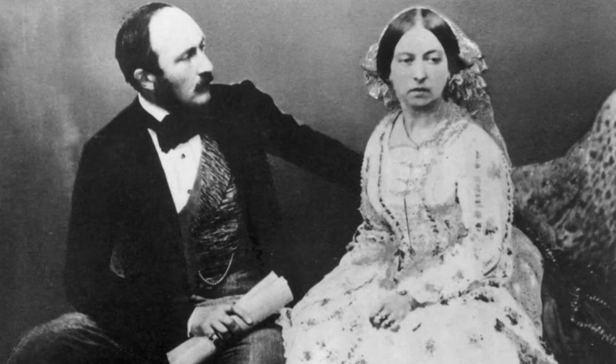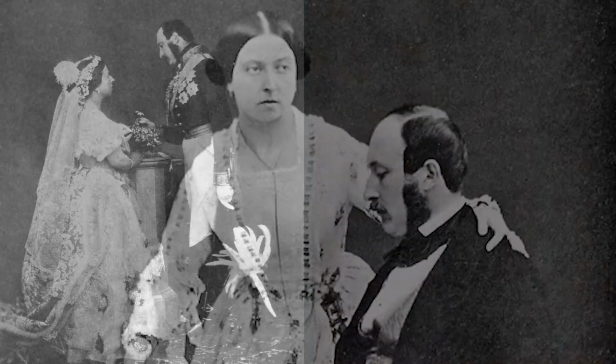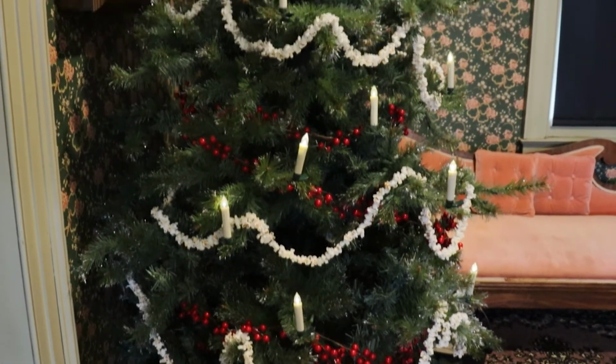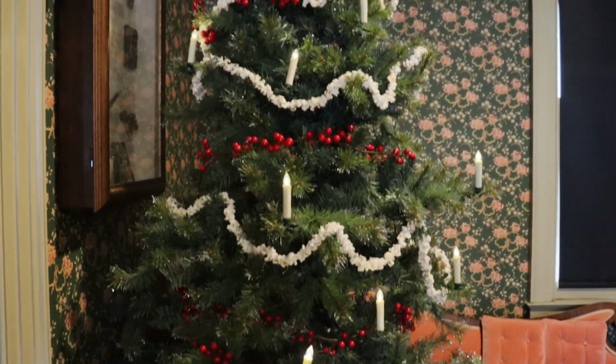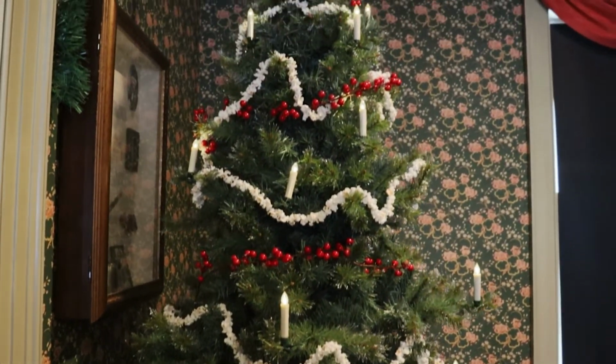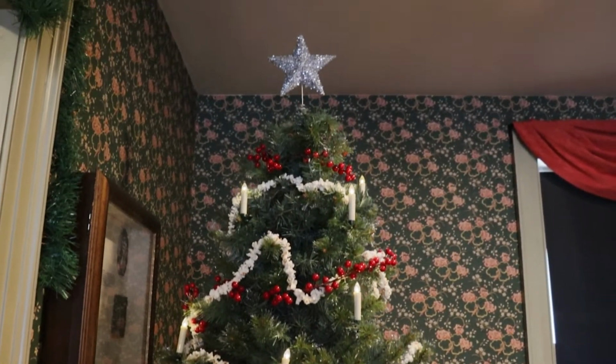Queen Victoria and her husband Prince Albert were what you could call the social influencers of the 19th century. Take, for example, the Christmas tree. Christmas trees were not wildly popular with the mass population until a photo of the royal family's tree was first published in the Illustrated London News in 1848.